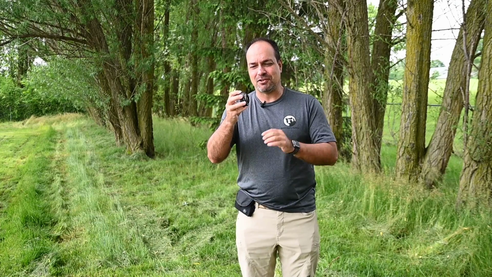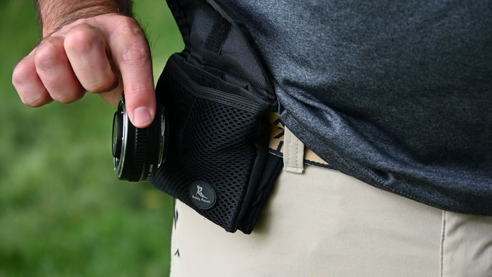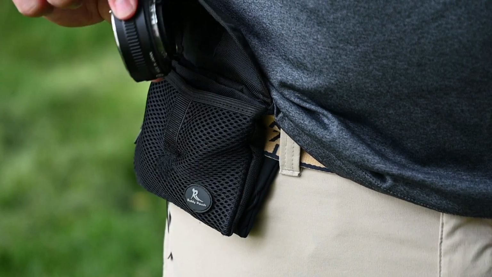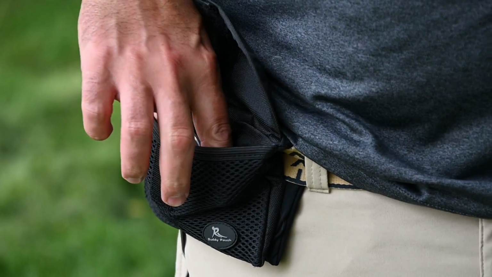Next part of using this pouch, though, is the way you put the teleconverter in it. You want to put it with the mount for the camera side of it towards your body. So I'm going to go ahead and put that in there.